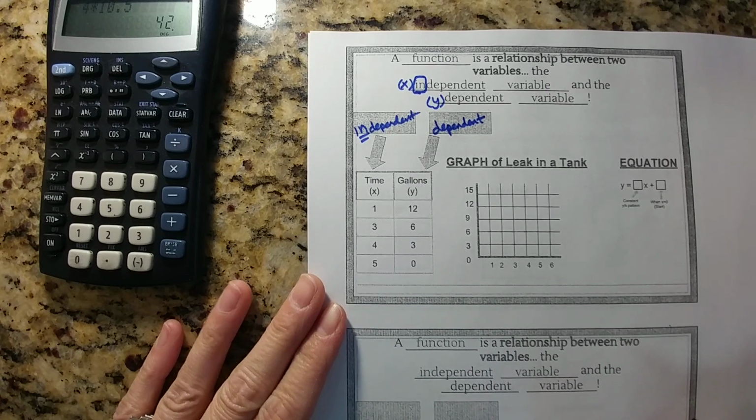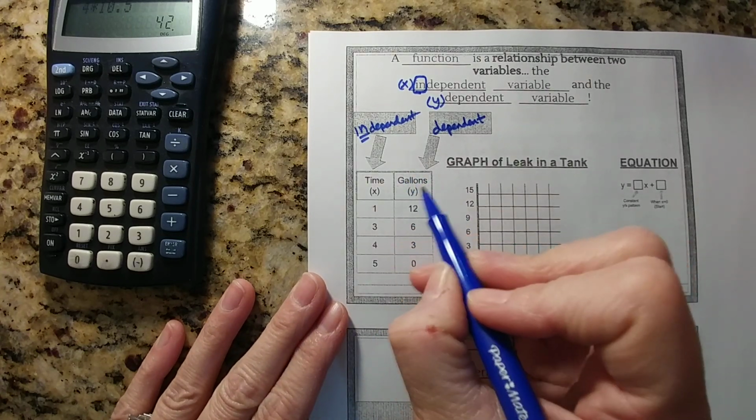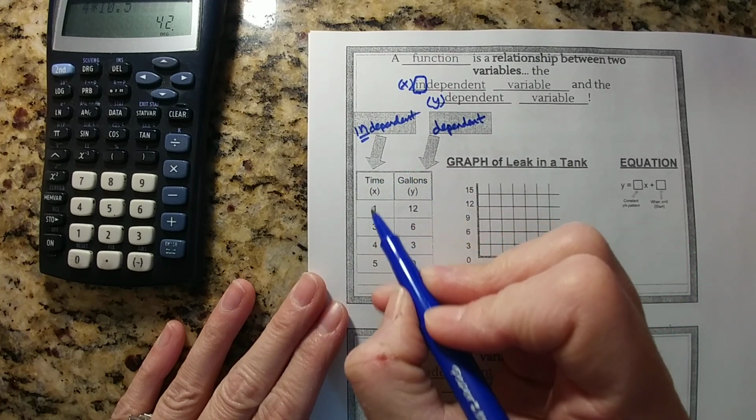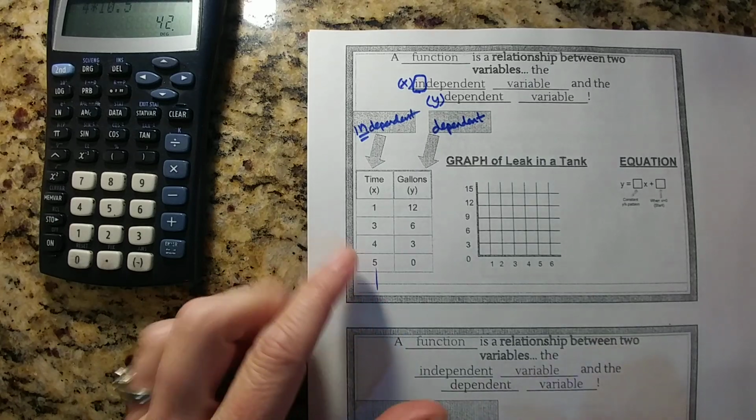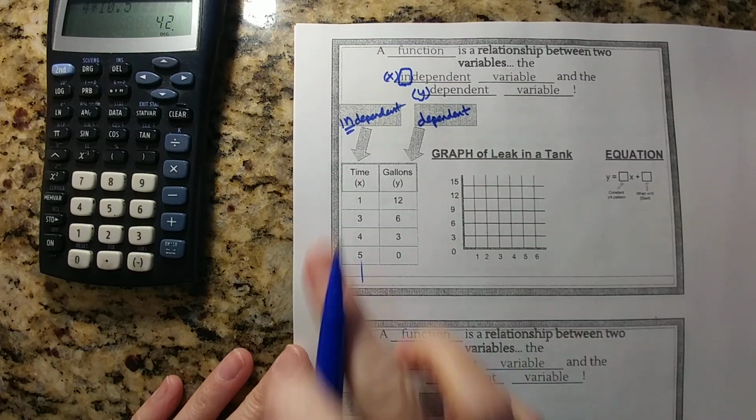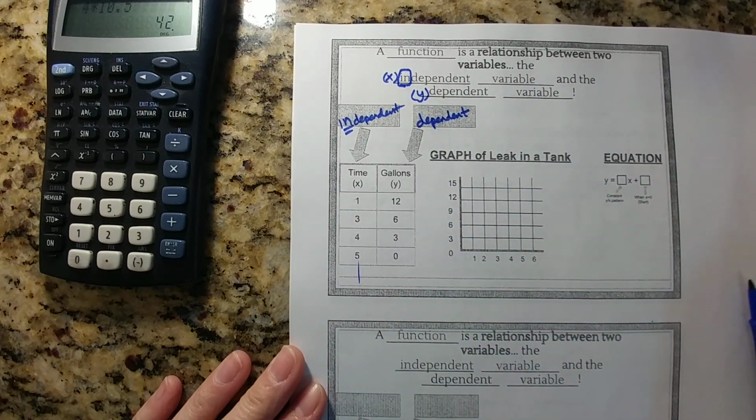You want to jot those down in your notes. It makes sense that the amount of gallons in the tank would depend on how much time has gone by, and of course, it's leaking out. So let's take these ordered pairs and graph them on the coordinate plane here.